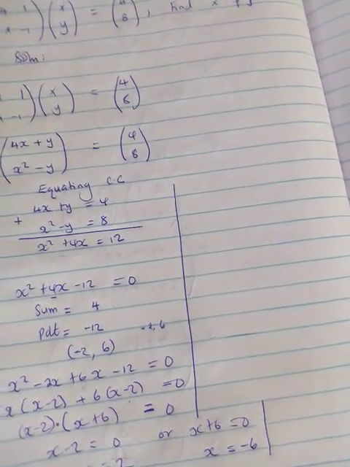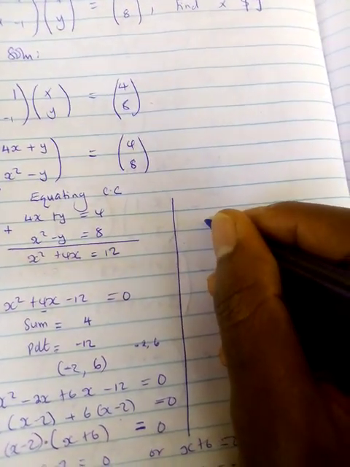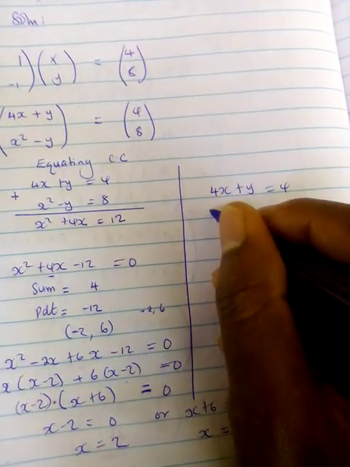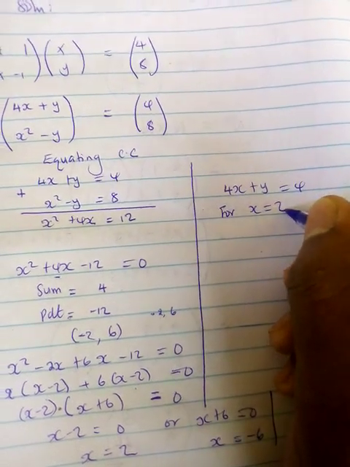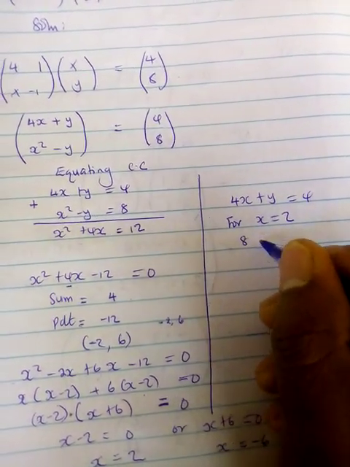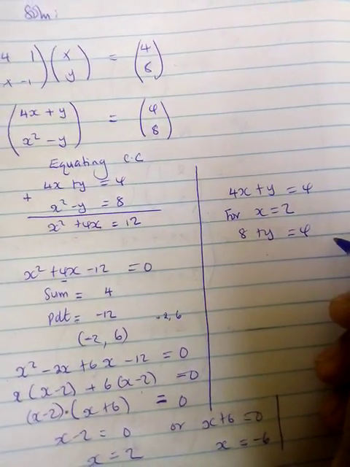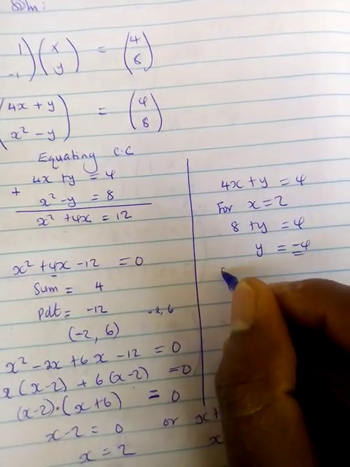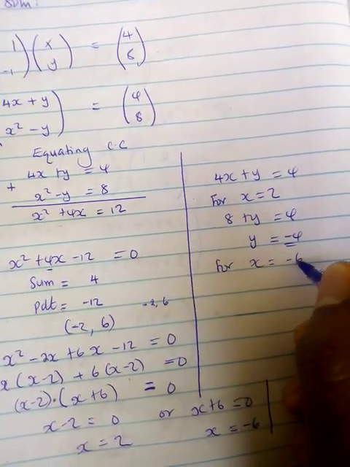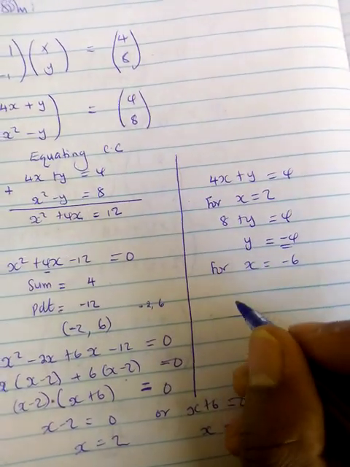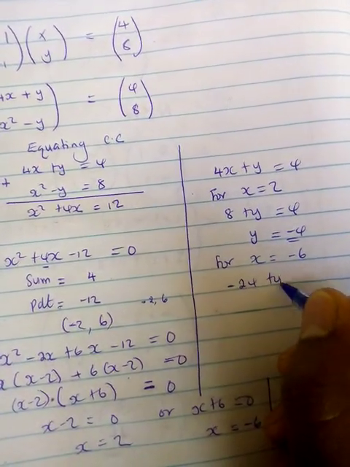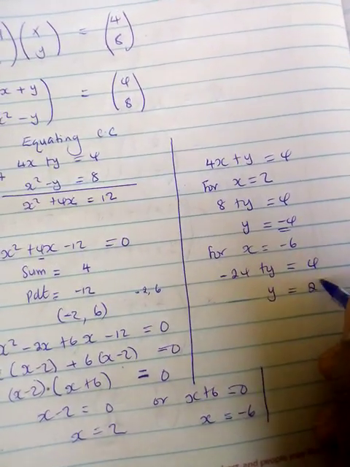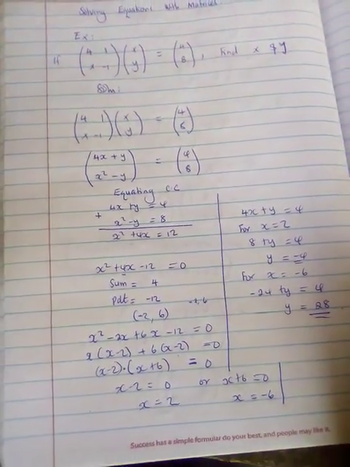Now we can find the values of y using any equation. We know that 4x plus y is equal to 4. For x equal to 2, I put it there. So 4 times 2 is 8 plus y is equal to 4. Take it to the other side, so y is equal to 4 minus 8, which is negative 4. Then for x equal to negative 6, I put it there. So 4 times negative 6 is negative 24 plus y is equal to 4. Take it to the other side, it becomes positive. y is equal to 28. It was as beautiful as that.